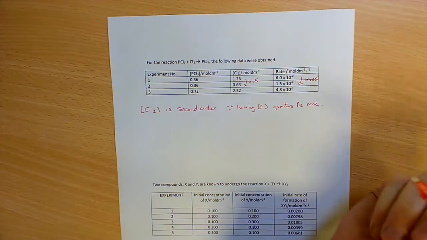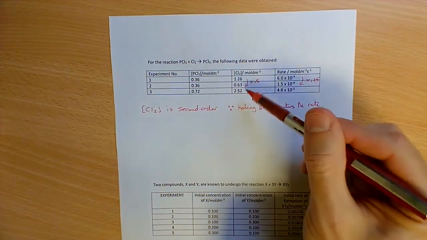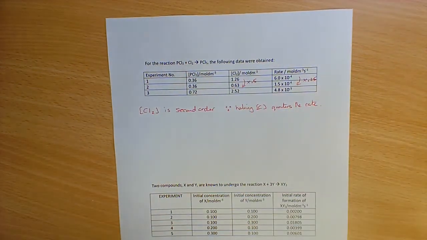But when it comes to the PCl3, what we don't have here is two experiments where the Cl2 has stayed the same. But we don't need that, because we already have established that the Cl2 is second order, which means that we can take into account the effect of the changing concentration of the Cl2 and work out what the initial rate should be from that change in Cl2, and then work out the effect the PCl3 must have had upon it.